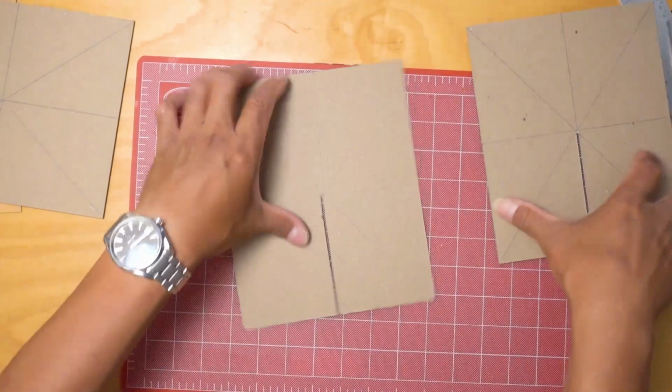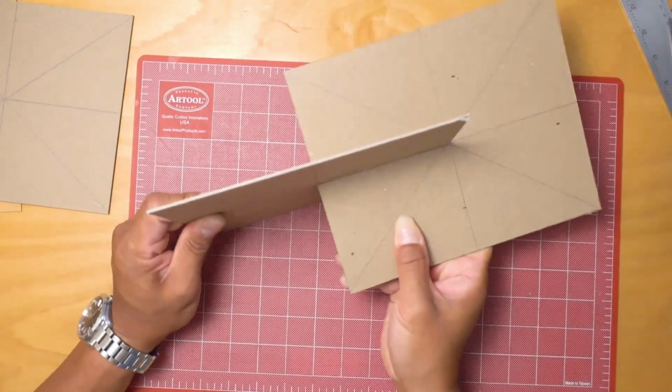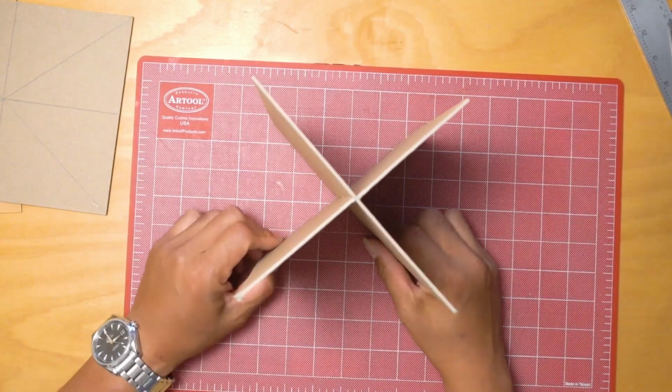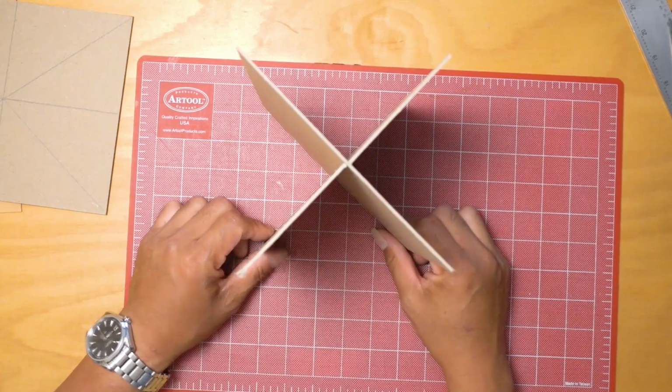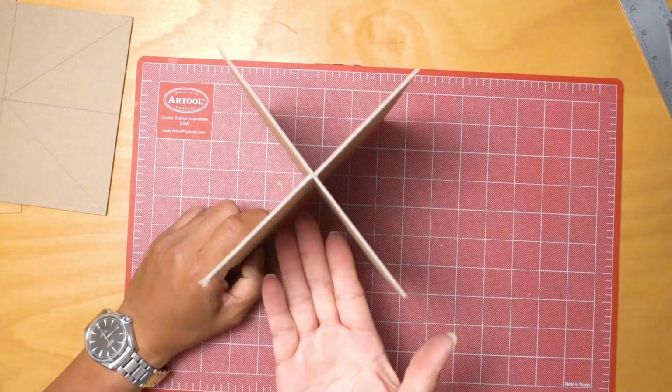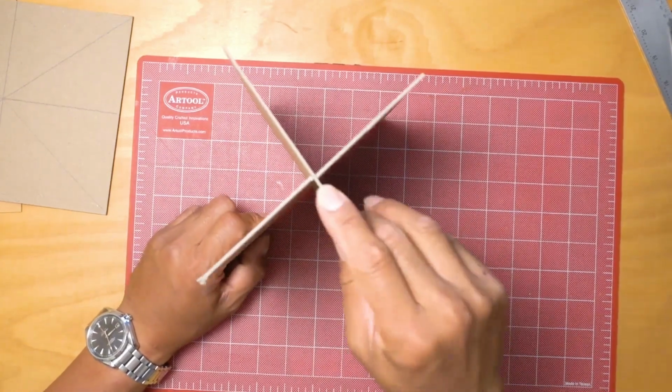Okay, so we have 2 pieces that are slotted like this. We have the x and y axis, so the z axis is going to be here facing up.